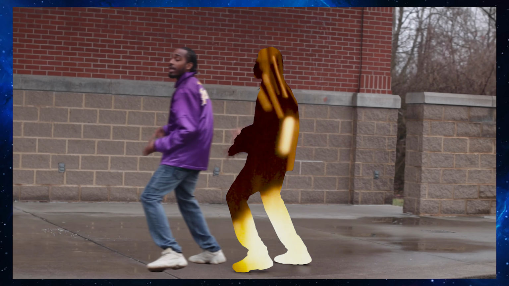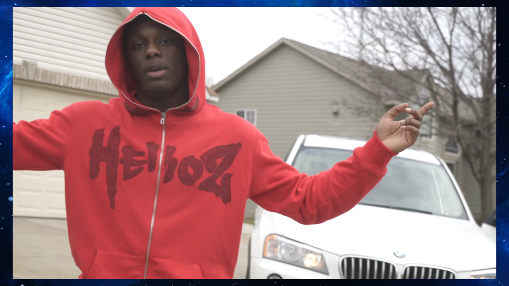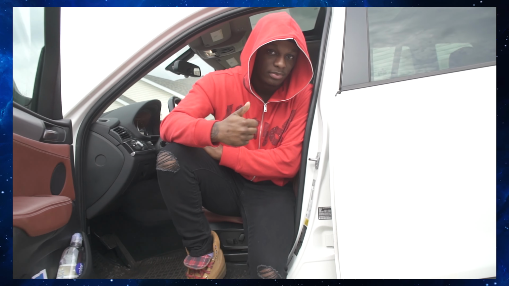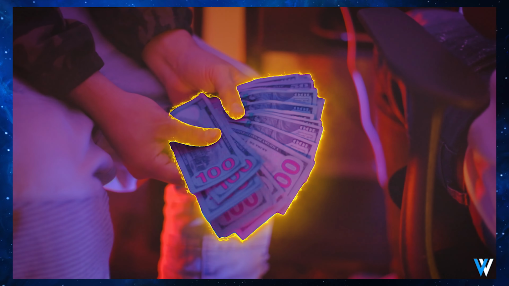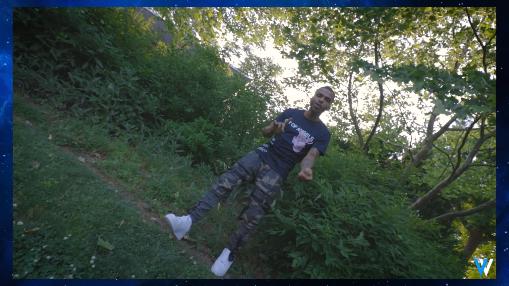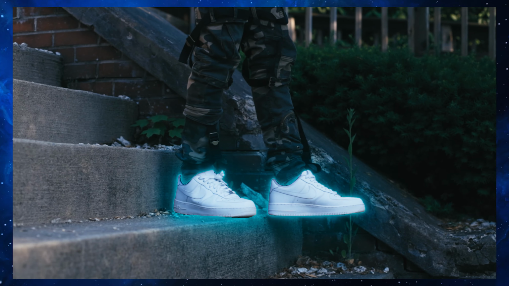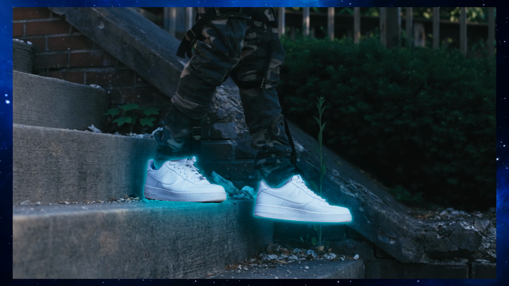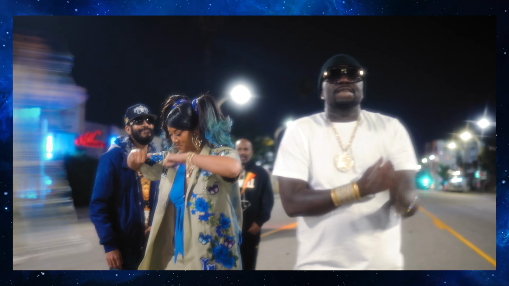Rotoscoping is the art of tracing out an element such as a person or shape using the Rotobrush tool. Once traced, you can then place that object or person onto a separate background and apply individual effects to your rotoscope. Additionally, once you have separate layers of the same scene, you can start to manipulate things like the background and other objects within the scene.